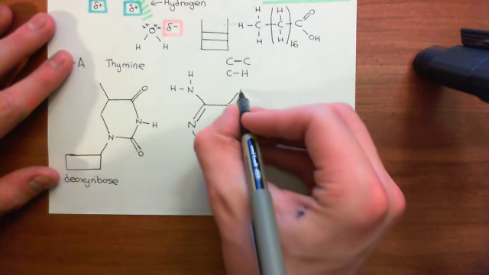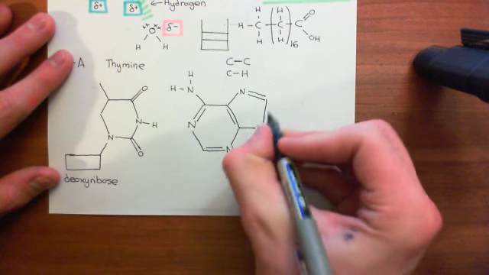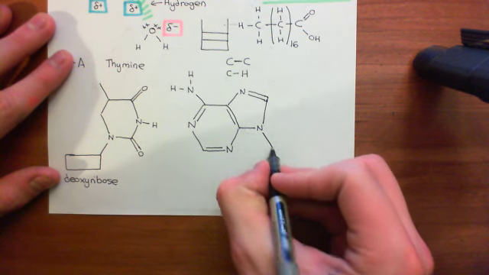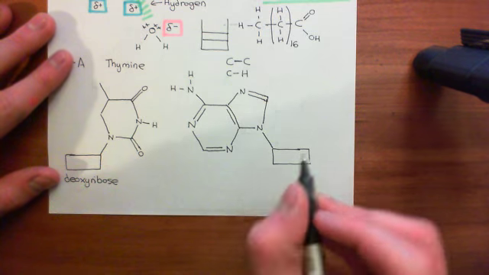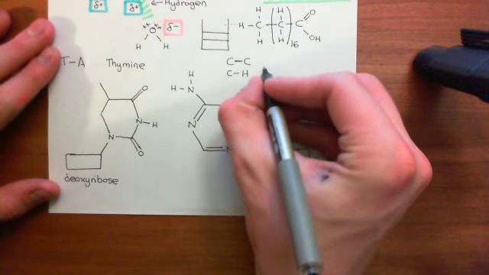So here are these two nitrogens, here's the imide bond here, and then here's a single bond from that carbon to this nitrogen down here. And then we're going to attach this nitrogen onto a deoxyribose sugar over here. So there is our adenine organic base.